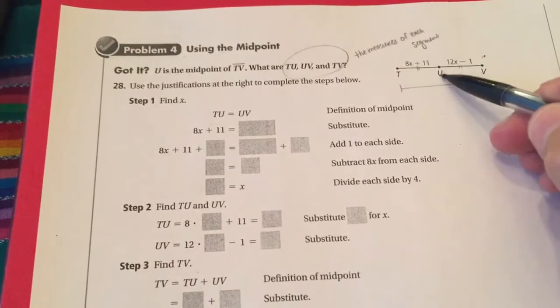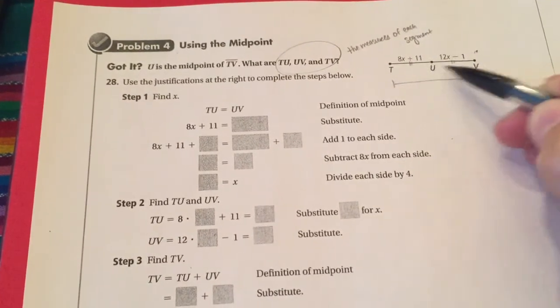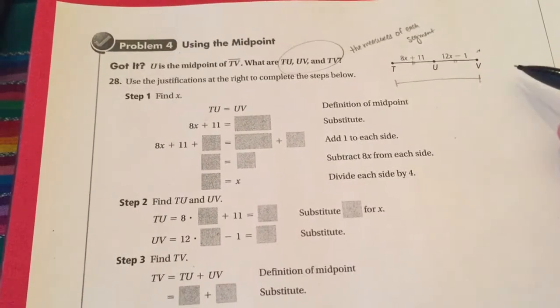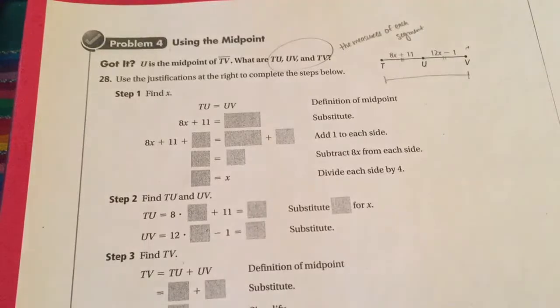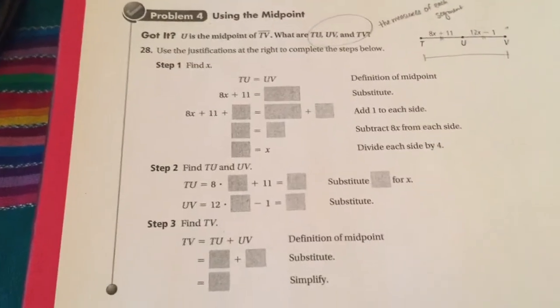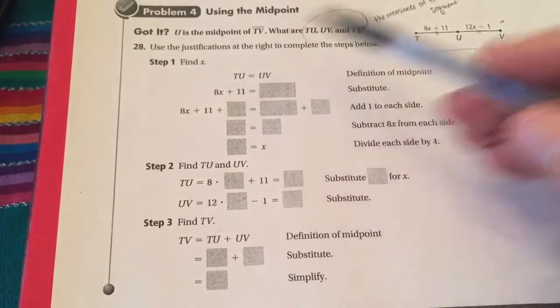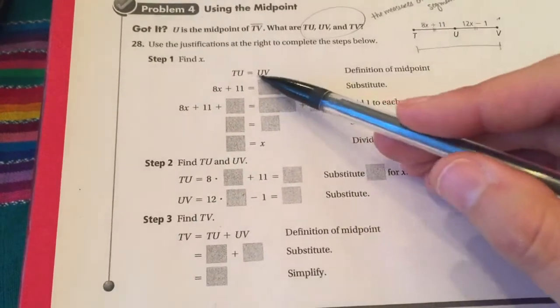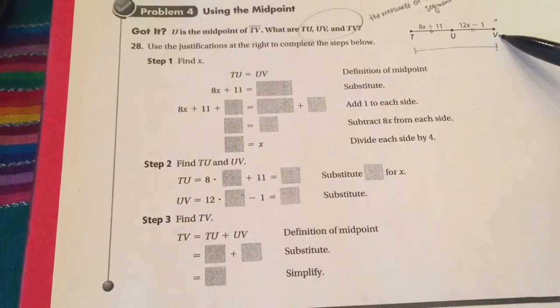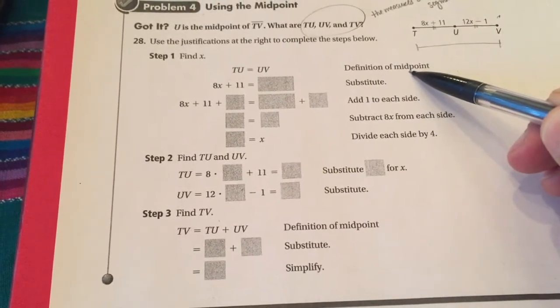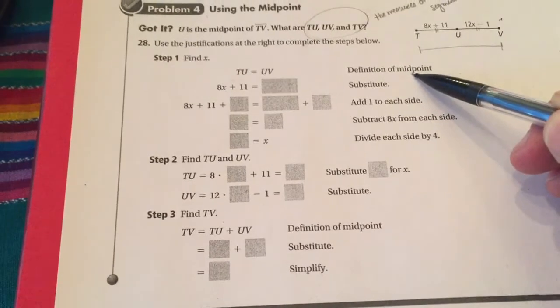So from T to U, from U to V, those should be exactly the same if we do our math correctly. And then from T to V should be double one of those. So how do we do this? With the information given, is it true that from T to U would be equal to the measure from U to V? Absolutely. That would be the definition of what it means to be a midpoint, so we can say that.